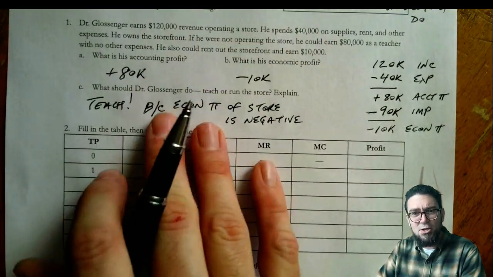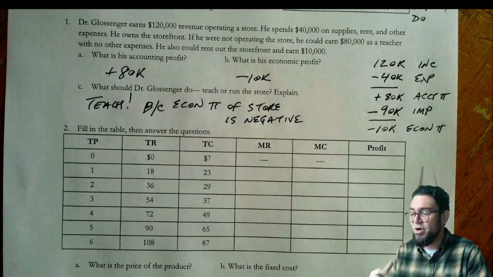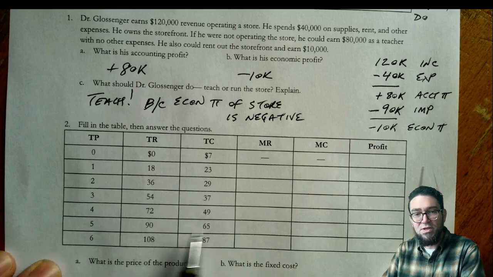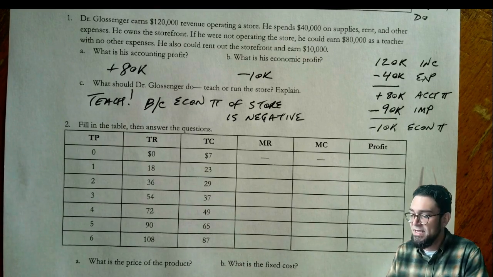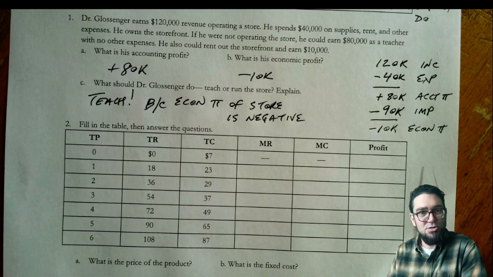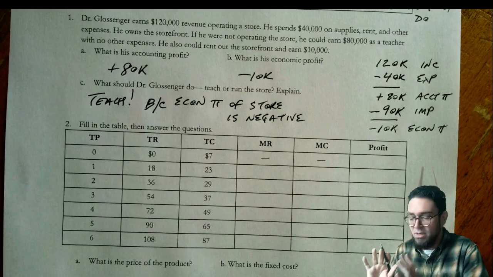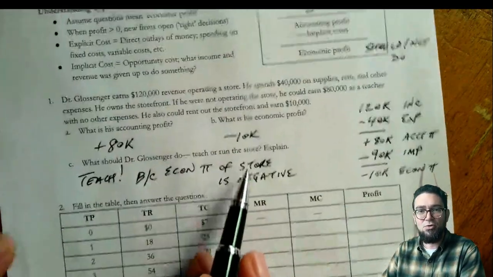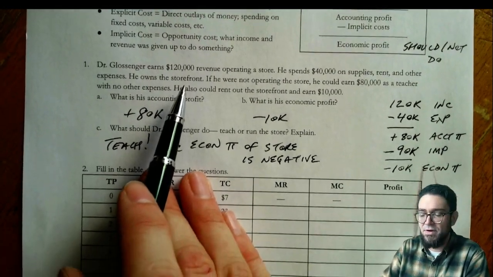Okay, so hopefully that helps you understand this idea of economic versus accounting profit. 99 times out of 100, when we're doing these kinds of problems, we're dealing with economic profit. And actually, all of these costs already have the implicit cost built into them. So you can make that assumption unless it's specifically asking you to do one of these problems related to accounting or economic profit.